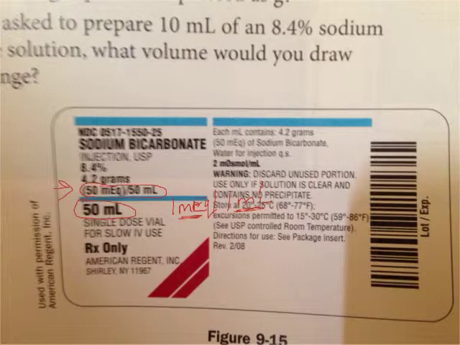Then the next question is, what is the strength per milliliter expressed as grams? And that answer is going to be each milliliter contains 4.2 grams of sodium bicarb.